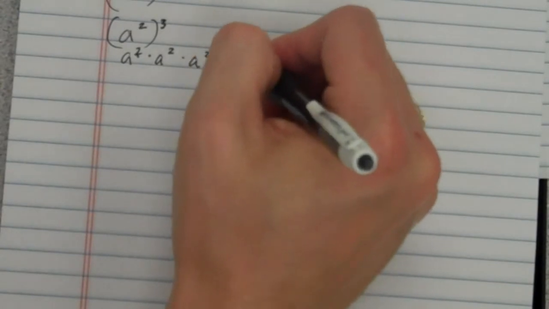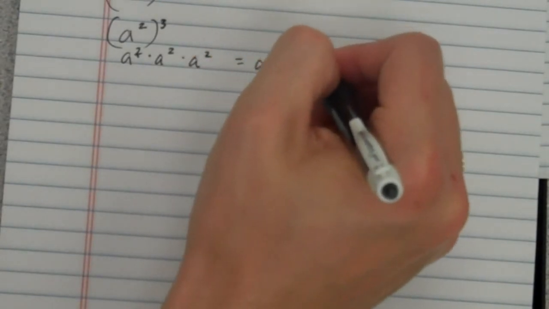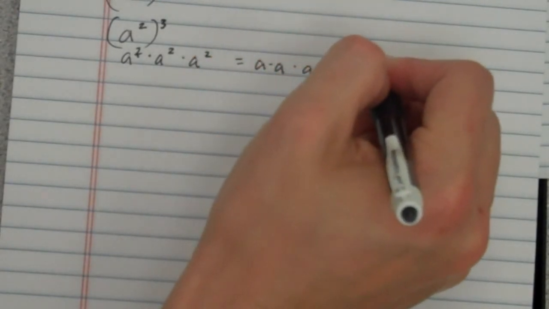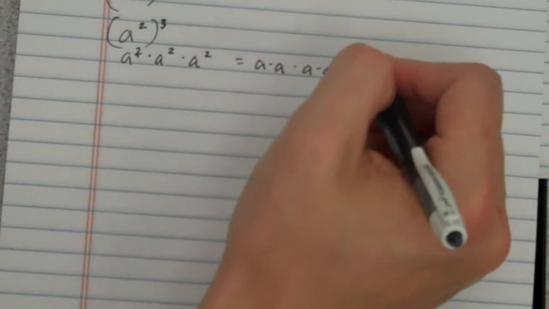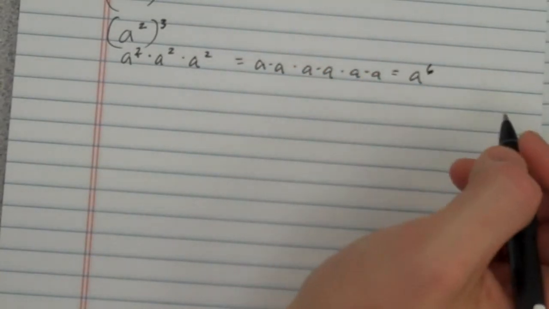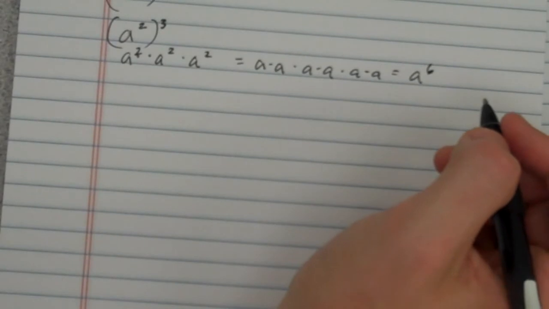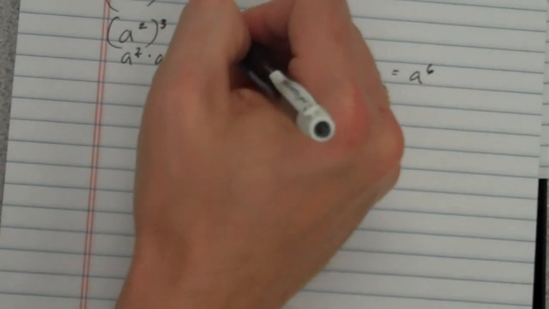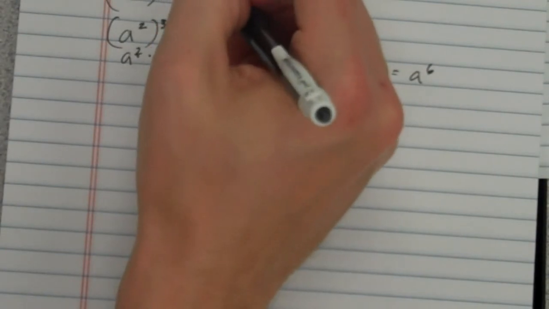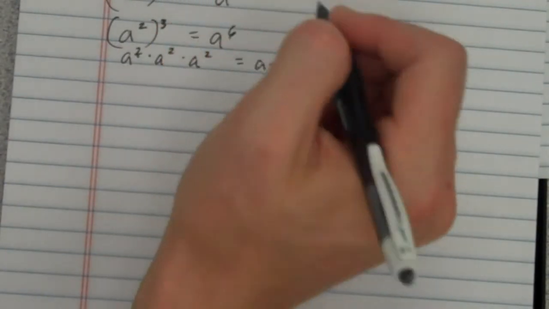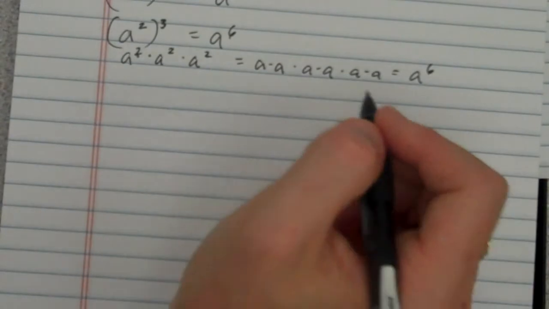Well, that's going to be a times a times a times a times a times a. 1, 2, 3, 4, 5, 6. That's a to the 6th. Okay? So what do you think we do? We multiply them. So it's a to the m times n. Okay? Now, these two are pretty important.